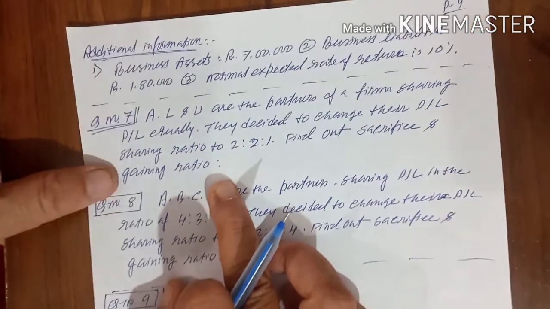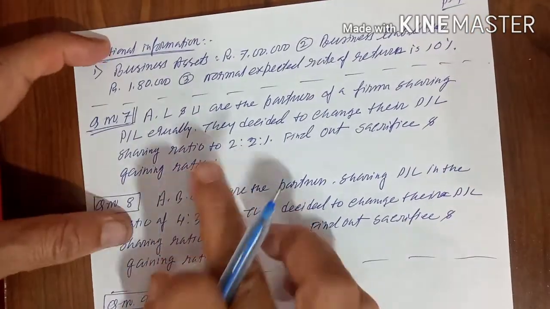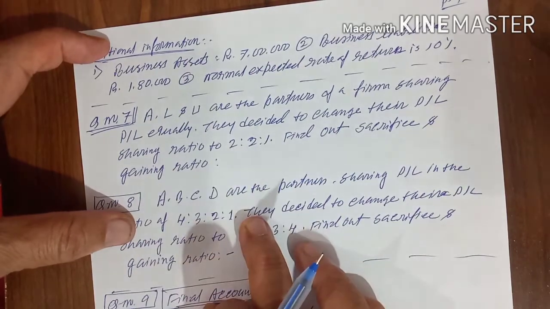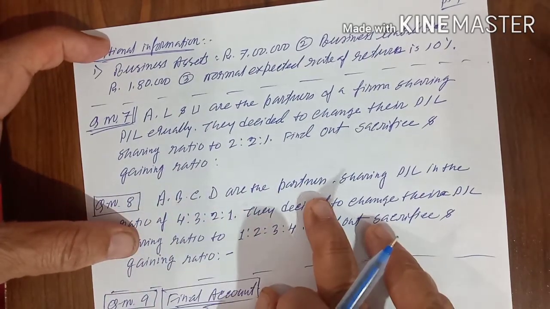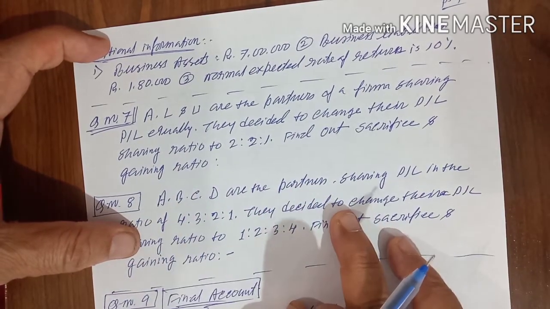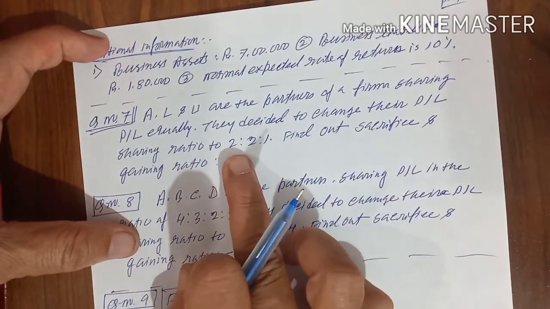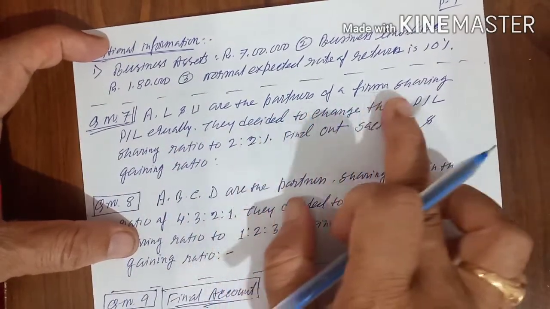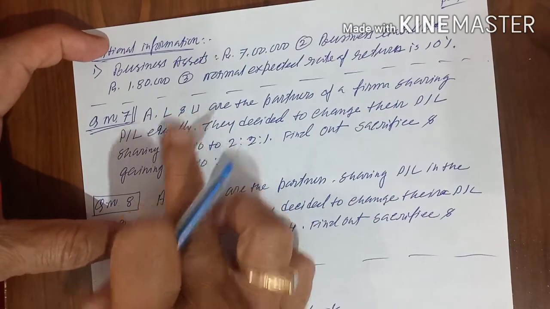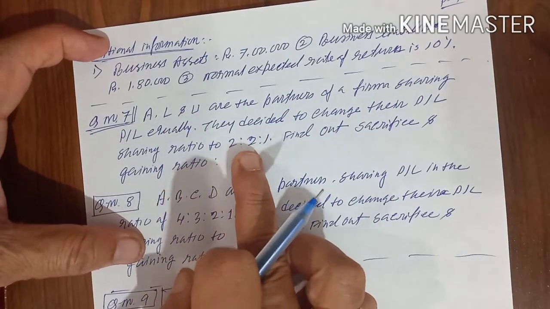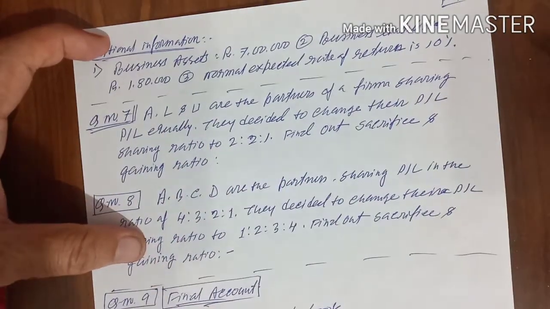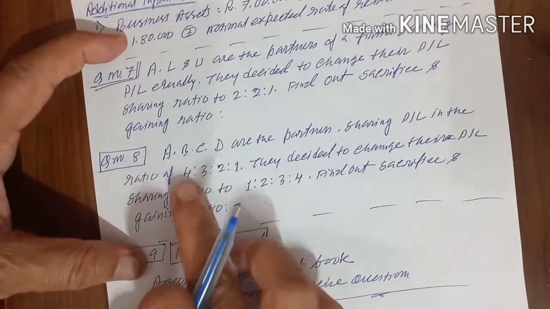I want to tell you, whenever you do a sum like this, you will apply the formula. That means you will write the formula for sacrificing ratio, you will write the formula for gaining ratio, then you will solve it. So what happened? They were distributing 1:1:1. Now they want to change to 2:2:1. So you have to find out the sacrificing ratio and gaining ratio.